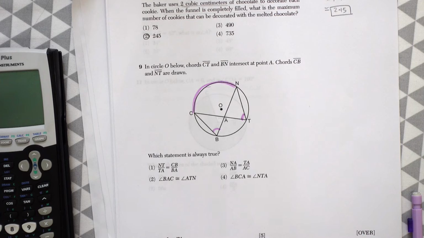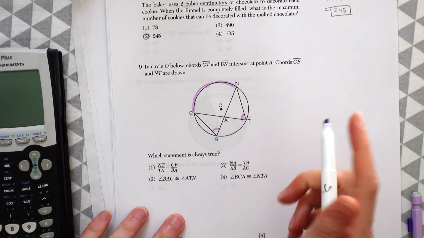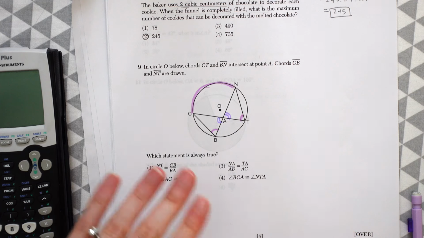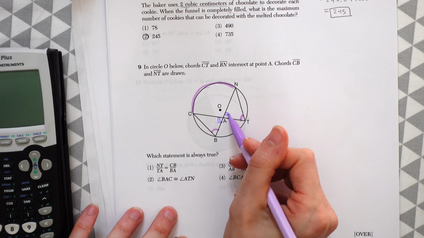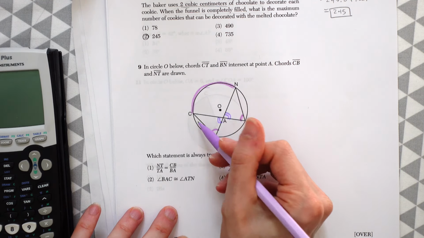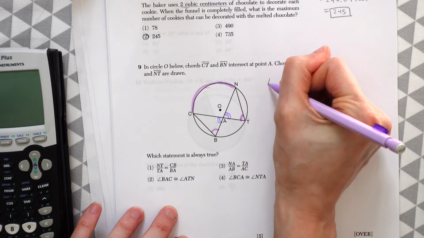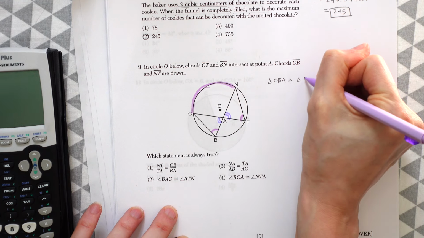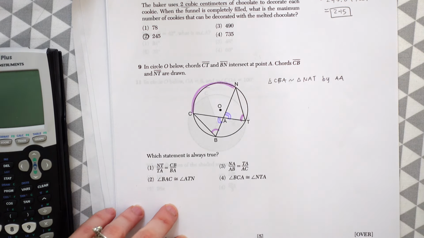And another thing about these two triangles, triangle CBA and triangle NAT, is that they have a vertical angle that's also equal, CAB and NAT. So by vertical angles, these are equal, and by inscribed angles intercepting the same arc, these two angles are equal. So we can say that triangle CBA is similar to triangle NAT by angle. And because of that, we can use proportion relationships for the sides.